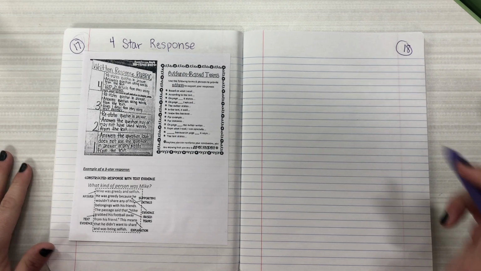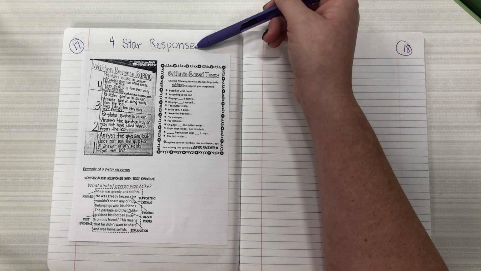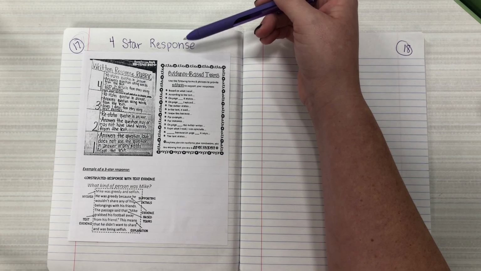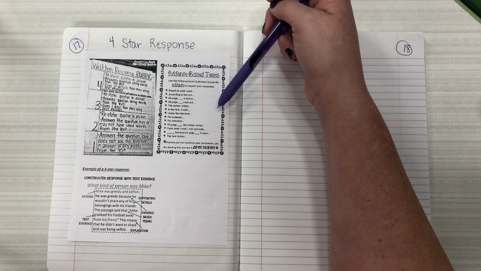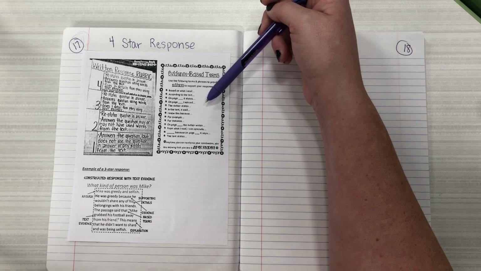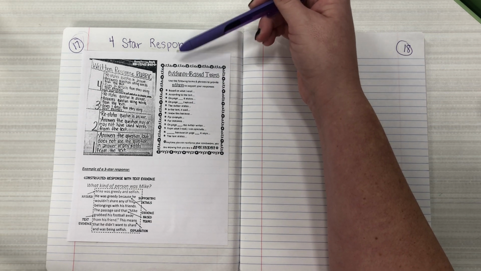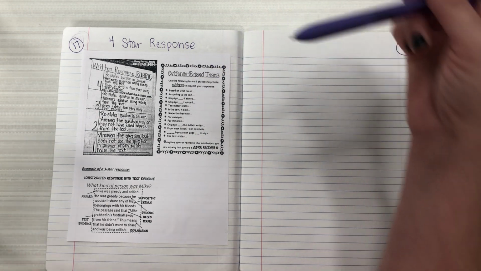So when we talk about a 4-star response, this is our way to ensure that we're putting enough thought and detail into our writing when we respond to what we have read on our own. That way we can show that we're understanding our characters, what the author's intent is to the reading that we are doing that day, and we're able to portray that in a thought-provoking manner.